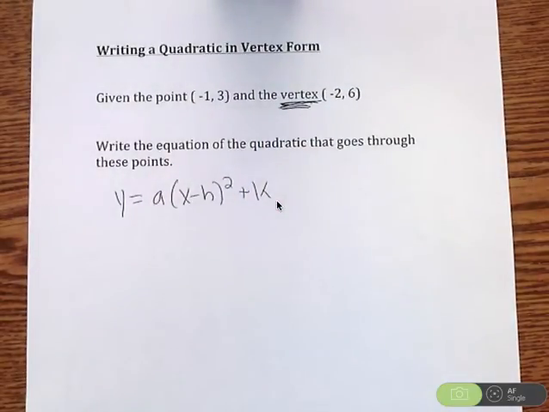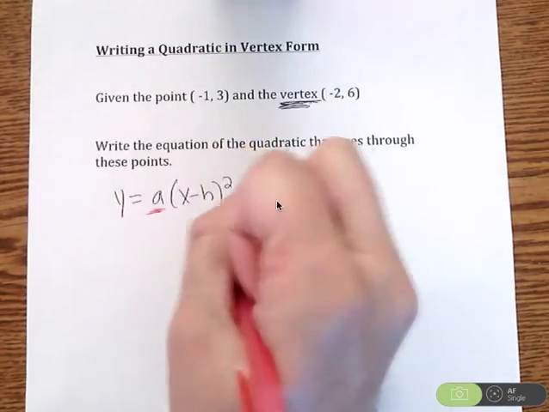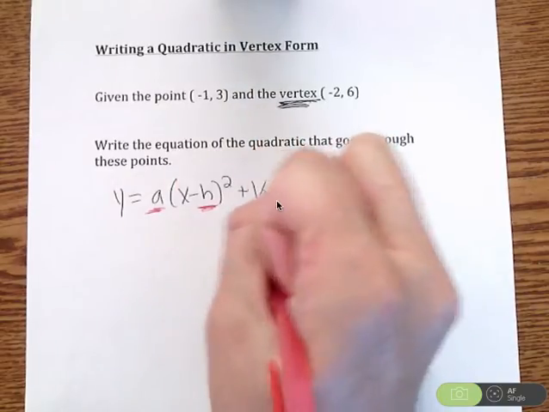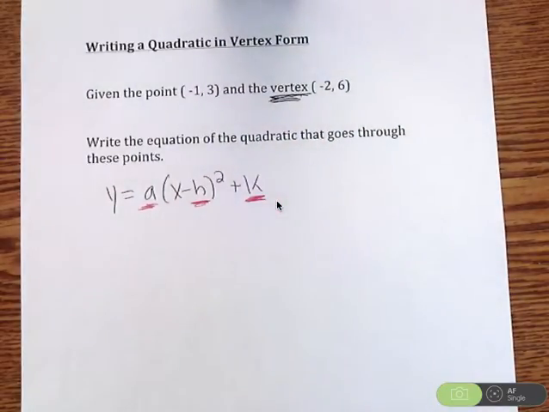That is vertex form. Now the goal of these is we don't really care what x and y are. We more want to know what a, h, and k are. Once we know those pieces, then we'll have our quadratic equation.